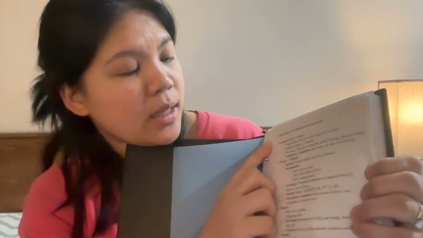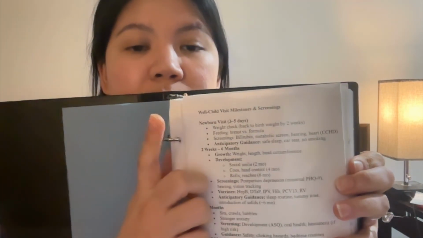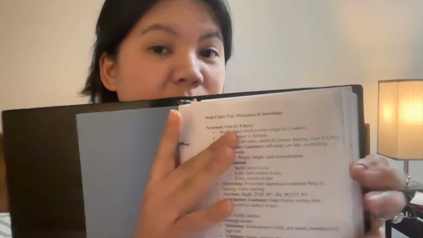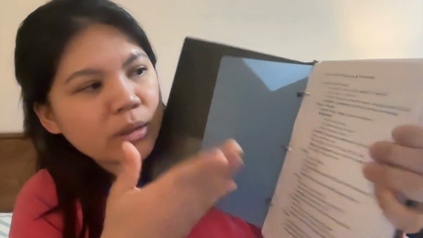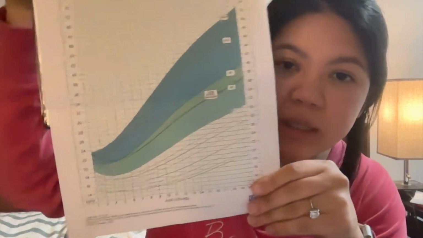In this one, I included well child visit, milestones, and screening. It goes from a day old to 18 years old, and it includes what vaccination each age group needs or what kind of screening we should give them at that age. And I also include my quick reference for the growth chart from 2 years old to 18 years old.